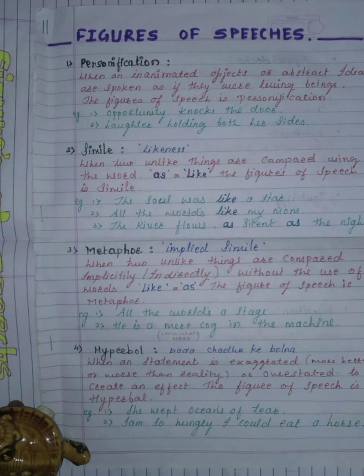Another one is hyperbole, which means बड़ा चढ़ा के बोलना. जो चीज़ आप सीधे सीधे बोल सकते हो उसको भी बड़ा चढ़ा के बोलना, that is hyperbole. When a statement is exaggerated or overstated to create an effect, the figure of speech is hyperbole. She wept oceans of tears. इतना ज़्यादा ओशन कि इतना पानी निकला है उसकी आंखों में से और उसने पोंछ दिया. ओहो, it's बड़ा चढ़ा के बोलना.